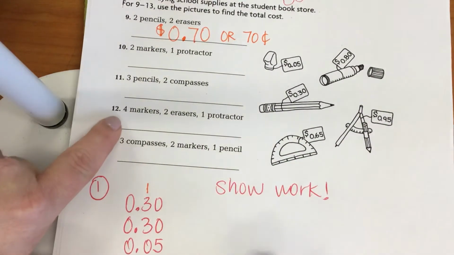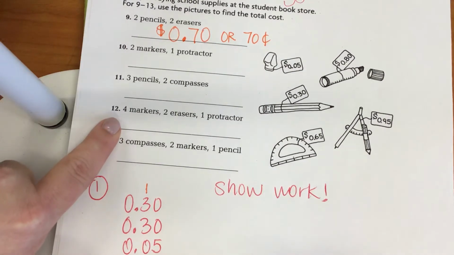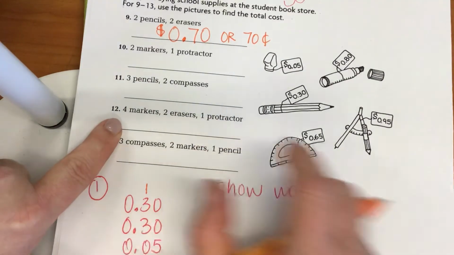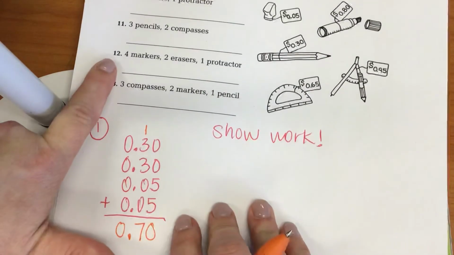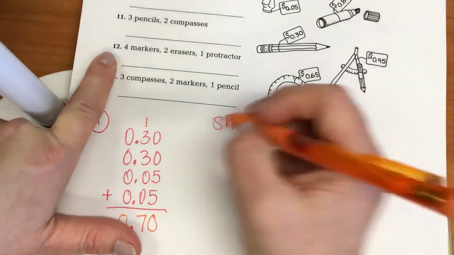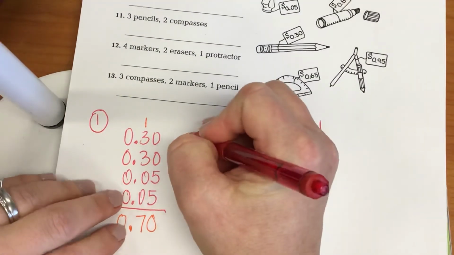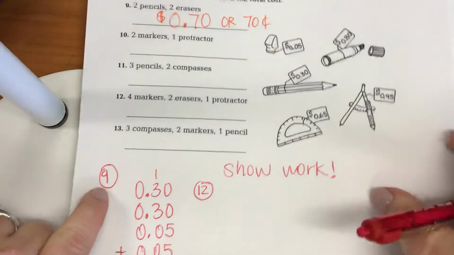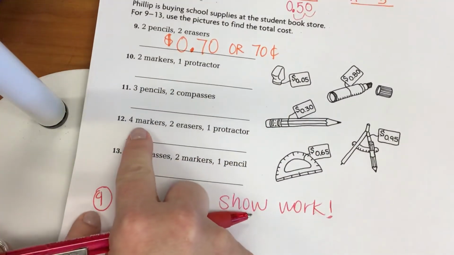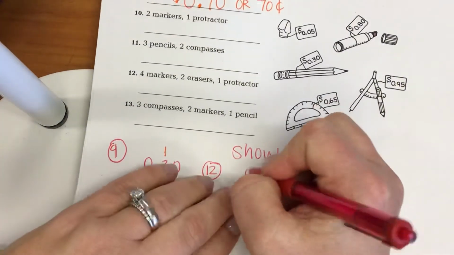Now, as you see, when you get to the bigger ones, like 4 markers, you're going to have a lot more to add up. 2 erasers and 1 protractor. Okay? So maybe we'll try number 12 together, since that one's kind of longer. So I'll put number 12 right next to this. I don't know why I said number 1. That was actually number 9, wasn't it? So for number 12, 4 markers. Well, each marker is 80 cents.